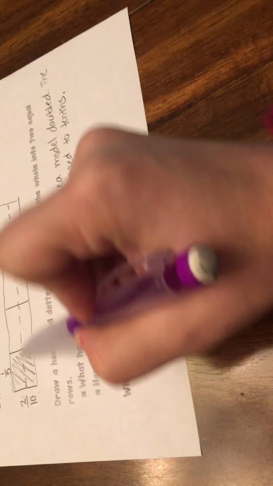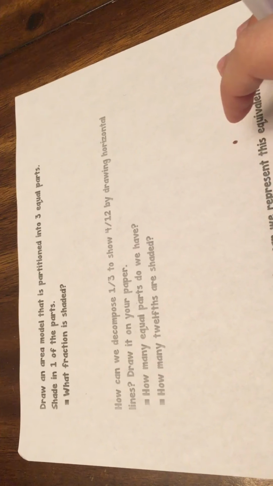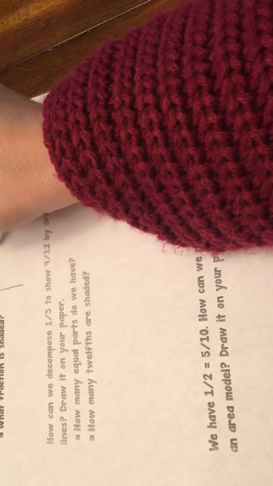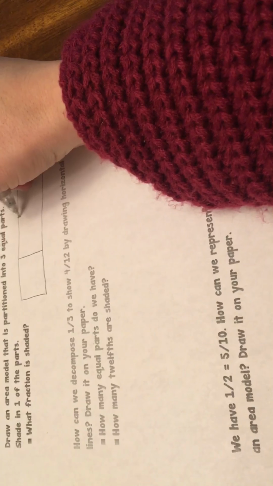All right, let's look at our next problem. Now it says to draw an area model that is partitioned into 3 equal parts, and then to shade in one of those parts. So again, here's my area model. I need 3 equal parts.